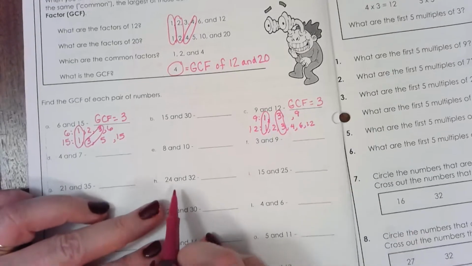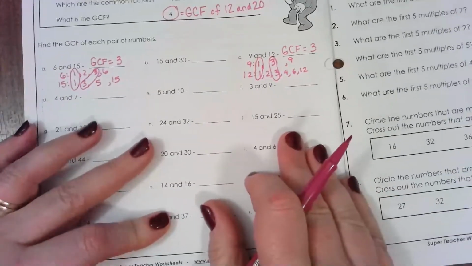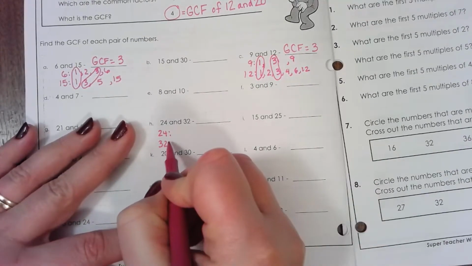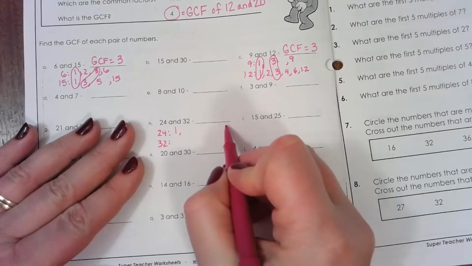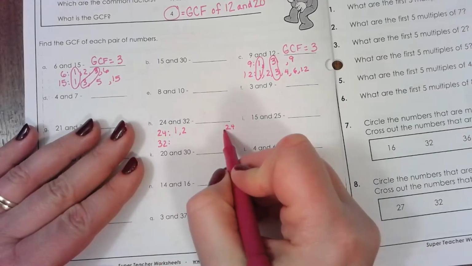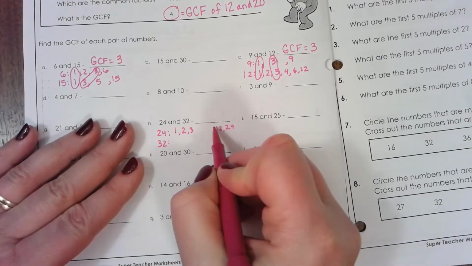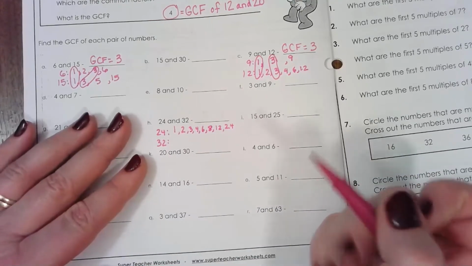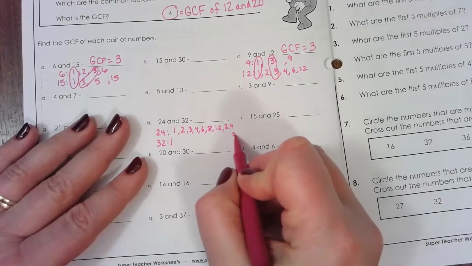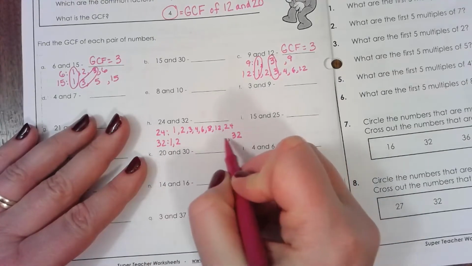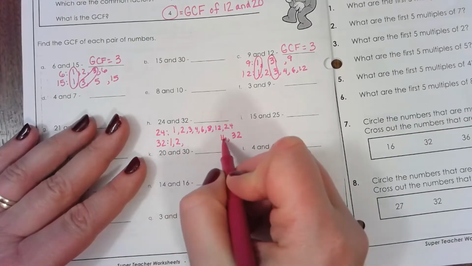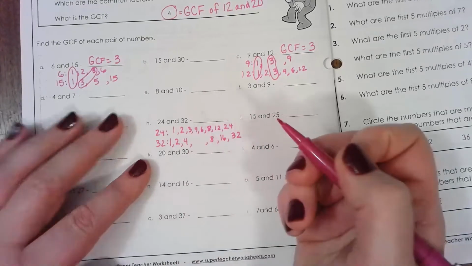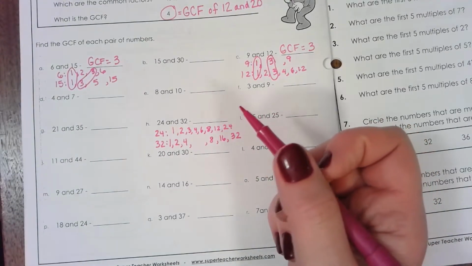Okay, now let's take a look here. Let's try our 24 and 32. We're not going to do all of these, but we'll try some of them. 24 and 32. Okay, 24, we have 1 times 24, 2 times 12, 3 times 8, and 4 times 6. 24 has a lot of factors. 32 would be 1 times 32, 2 times 16, 3 doesn't get me to a 32, 4 times 8, 5 doesn't get me to a 32, 6 doesn't, 7 doesn't.